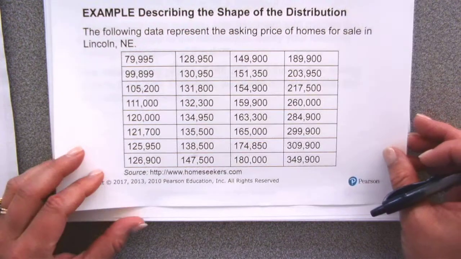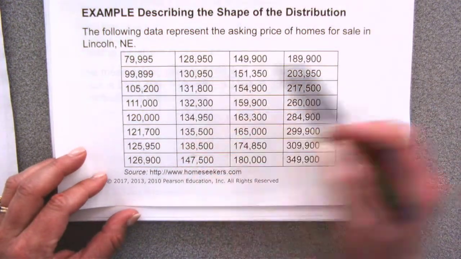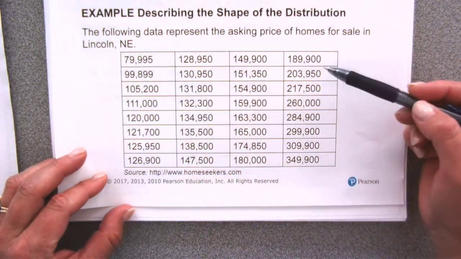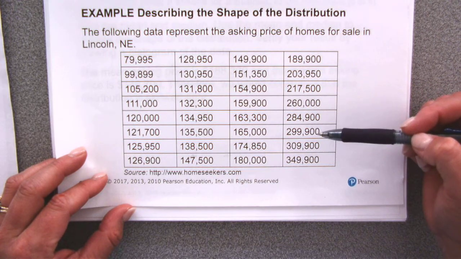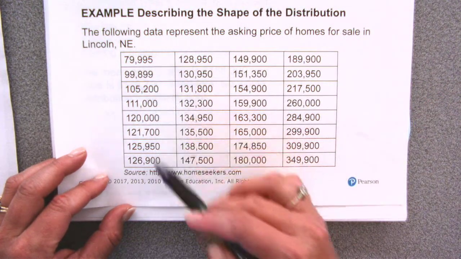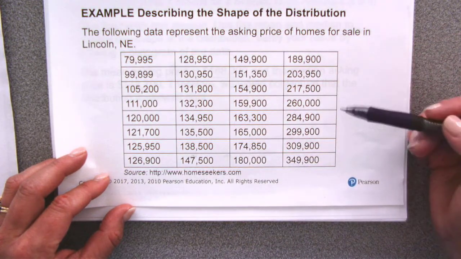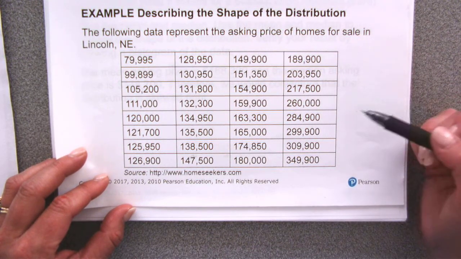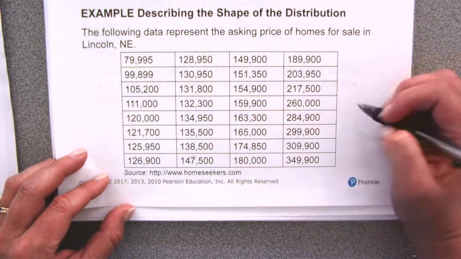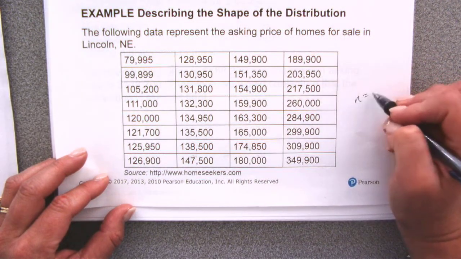Okay? And then the median asking price is 148,700. So if these are in order, which, are they in order? If you go down each column, yes, they're in order. Okay, so the median price then, there's an even number, right? N equals, what did we say, 32? Yes.